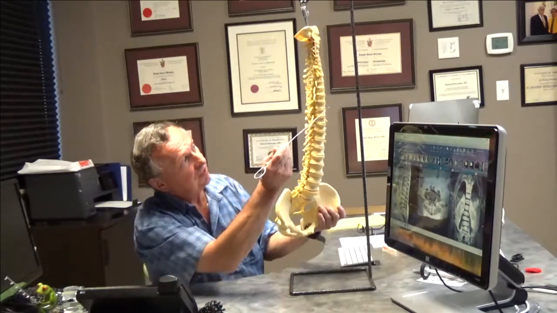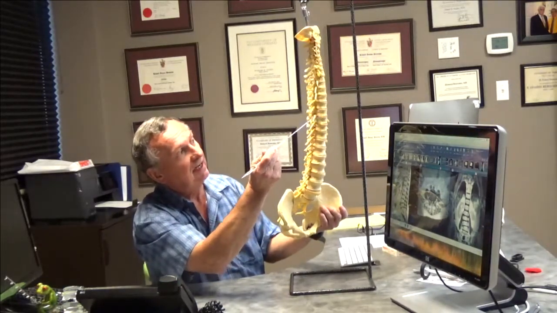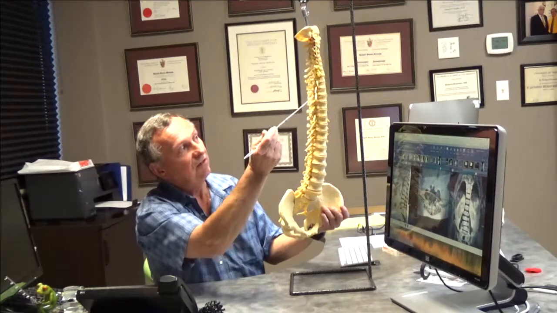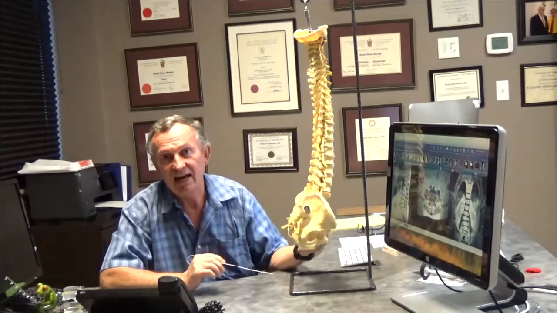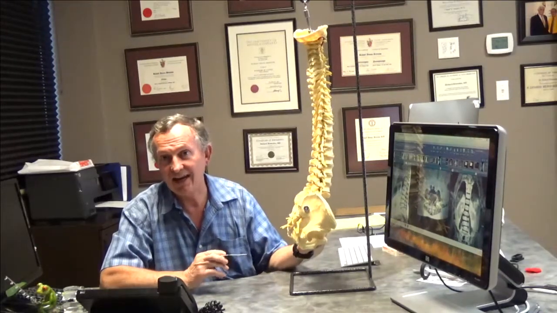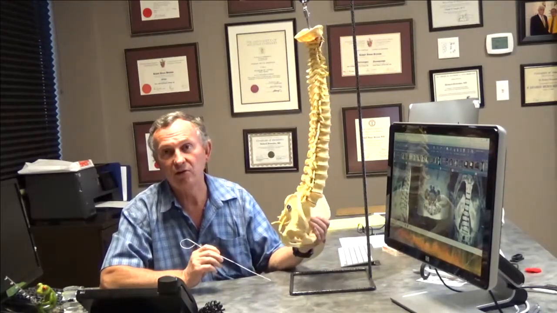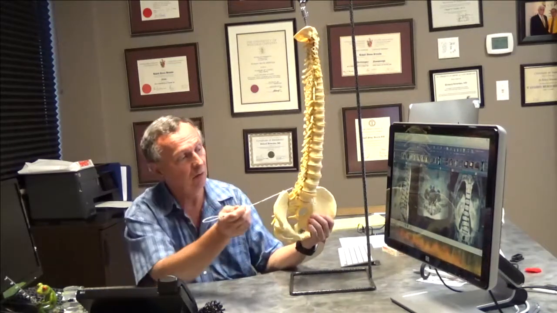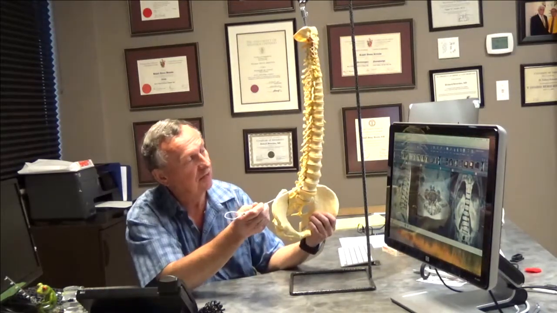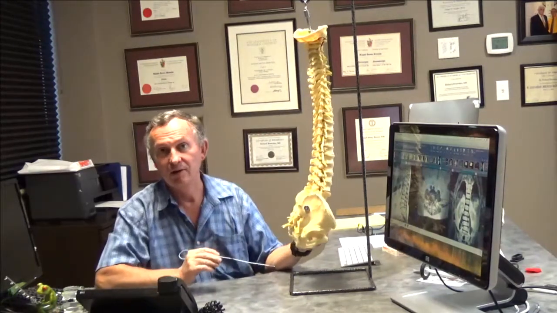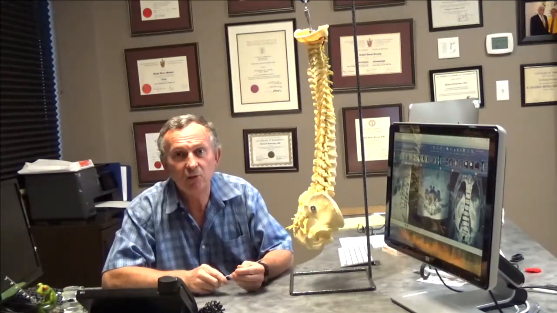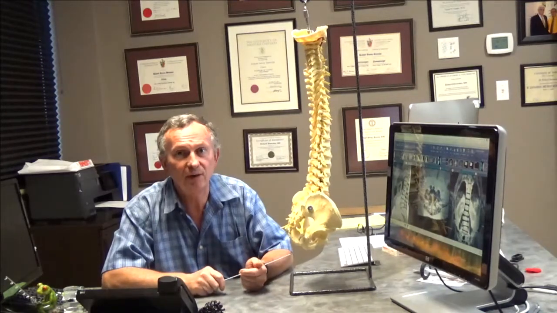So the discs are these little spacers in the front of your spine, and there's a disc in between each of the vertebrae in your neck and in your lower back and throughout your spine. And if you have sciatica, which is pain in your leg, same thing. That's usually due to a disc herniation in your lower back. So one of these discs has herniated and is putting pressure on one of the little nerves in your lower back. And the distribution of your pain depends on which nerve is being pinched.